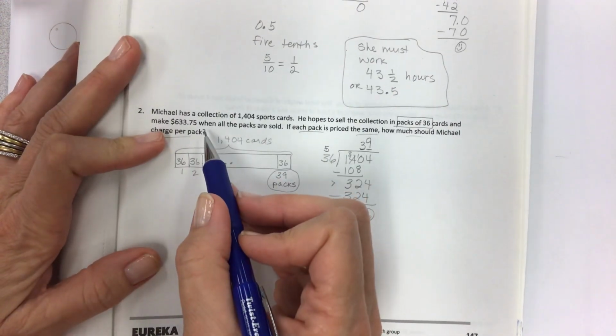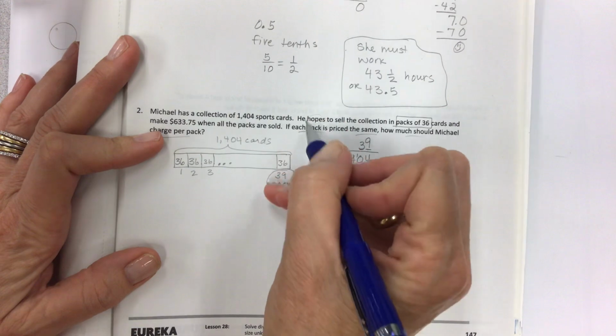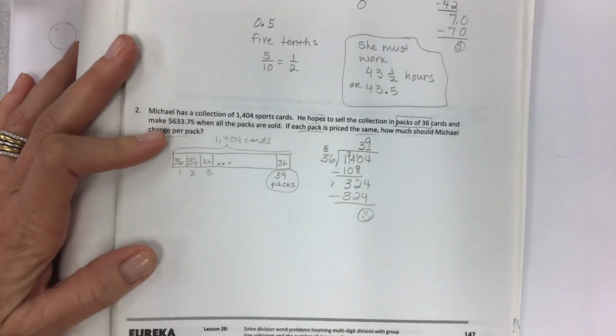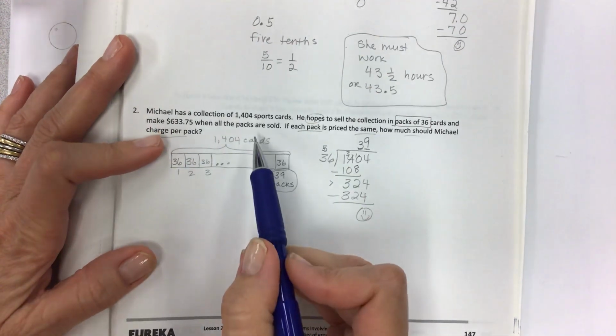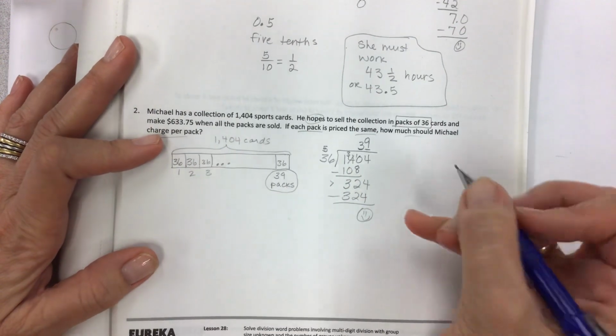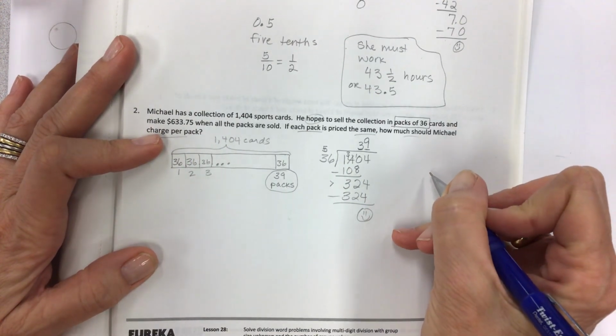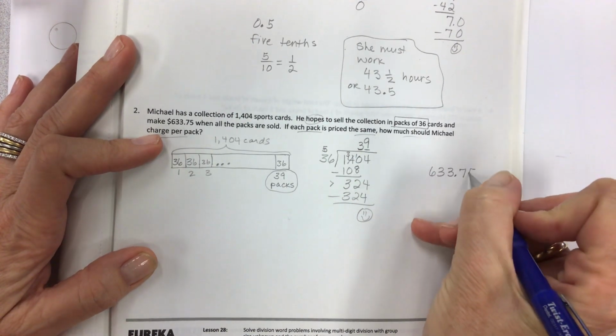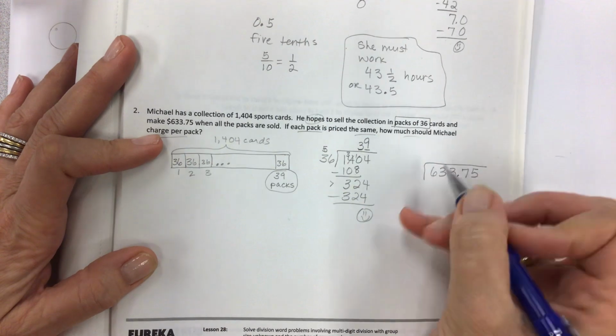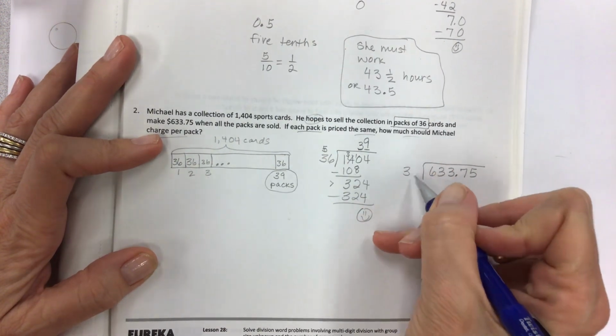The next part of the question is he hopes to make $633.75 when all the packs are sold. So let's take our $633.75 and share that by 39 packs.